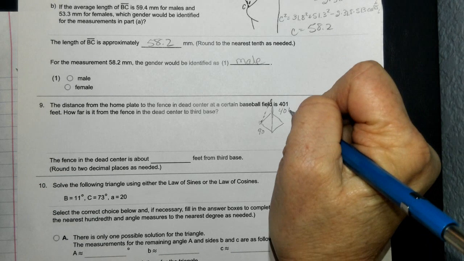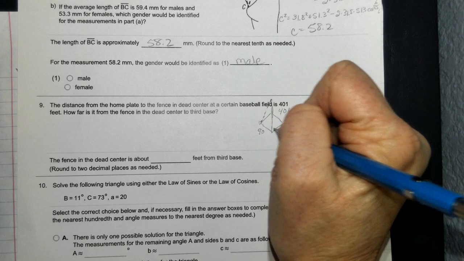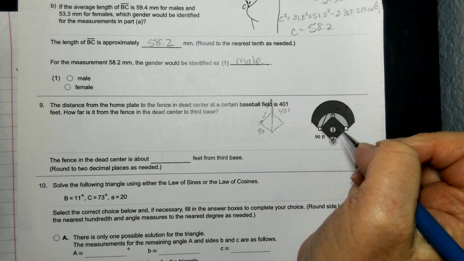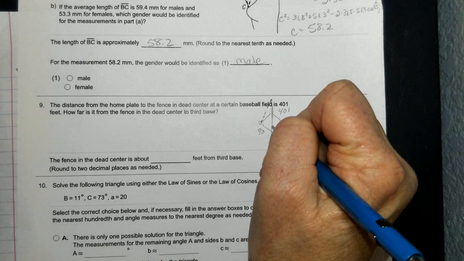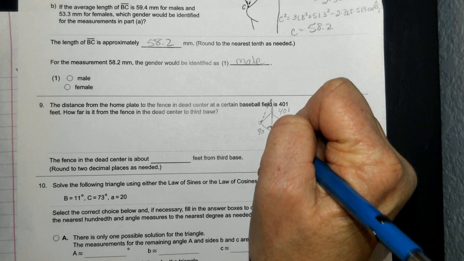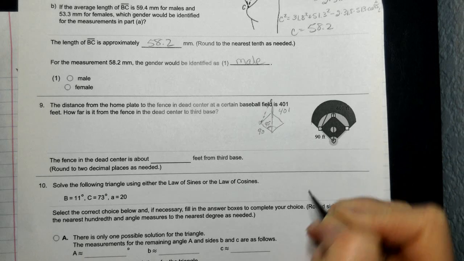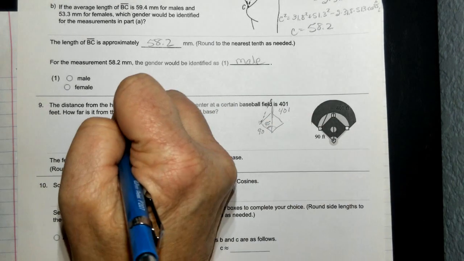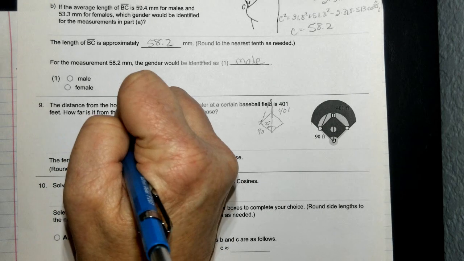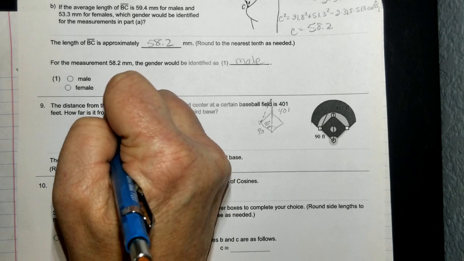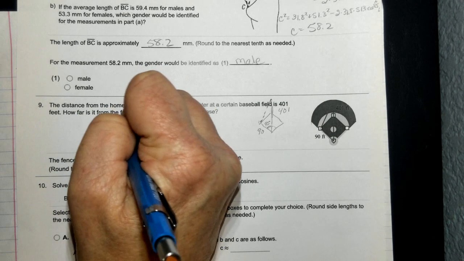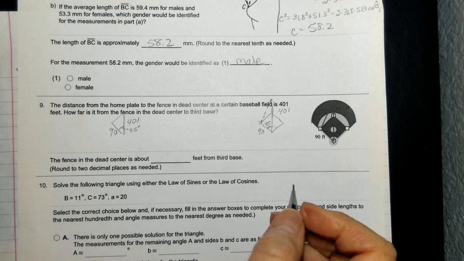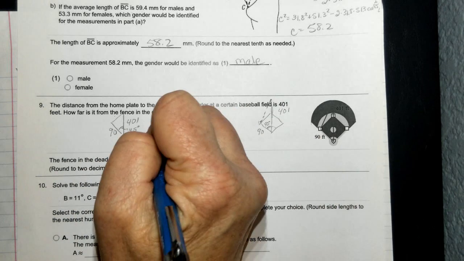So what we have is two sides and no angle, but the assumption we're all going to make is that everybody understands baseball and that this is 90 degrees, so this is 45 degrees. Yeah, I had to look that one up myself. So now we have a triangle that looks like this. We have a 90, a 401, and a 45 degrees. So side angle side, and we're looking for this, so let's use the law of cosines.